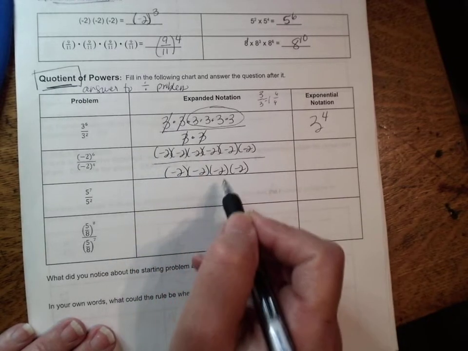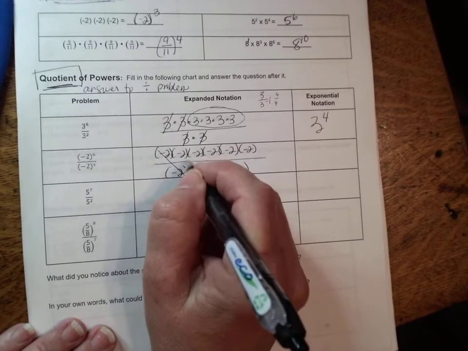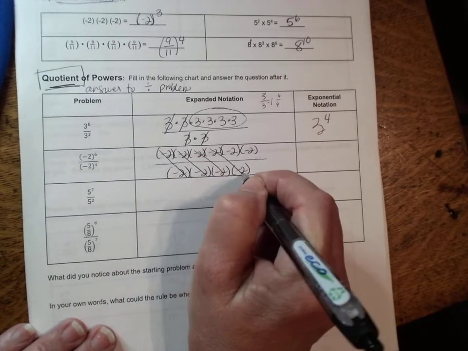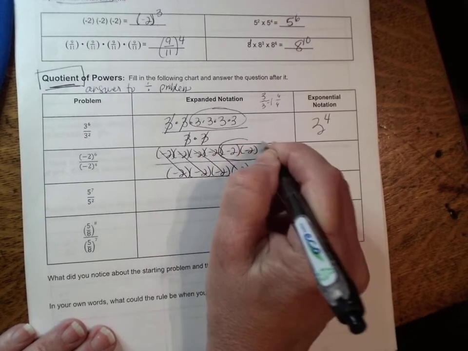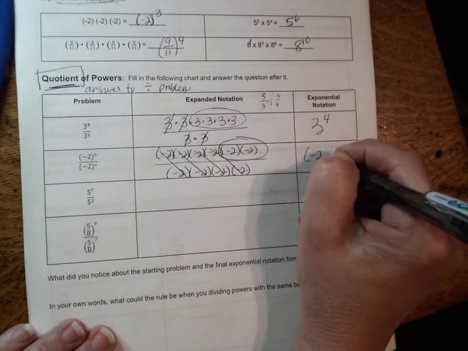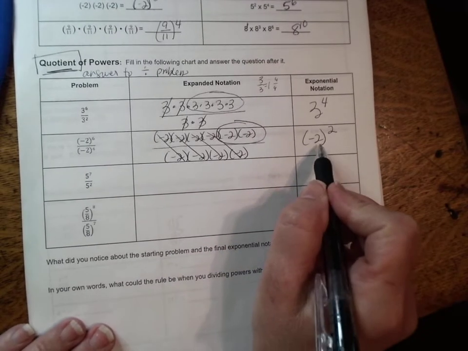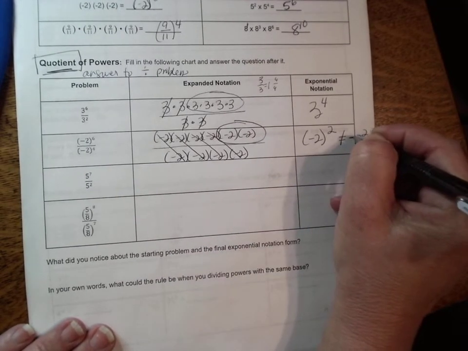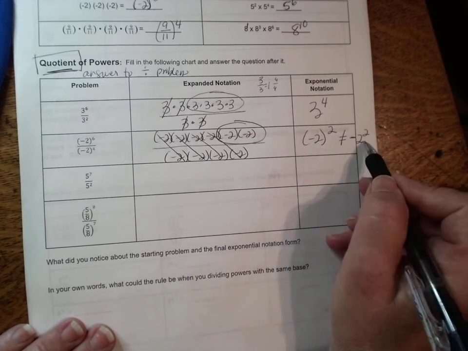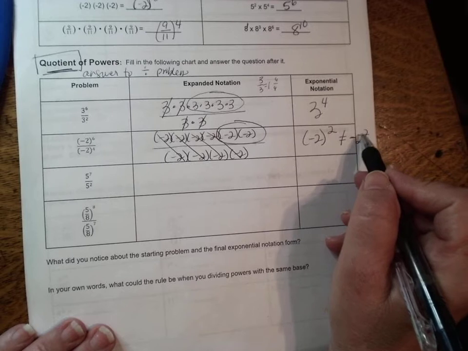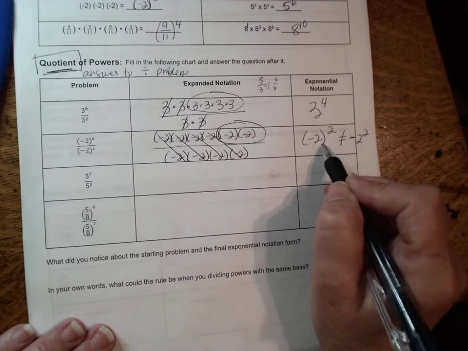How many can I cancel out? I can cancel out 4 of them because I have 4 below, so I cancel 4 on the top. So I have (-2) to the 2nd power. Again, you must have parentheses, not this. These are 2 different answers. This is -2 times itself. This is 2 squared and then the opposite. So that would be a -4 while that would be a +4. So make sure you have parentheses.